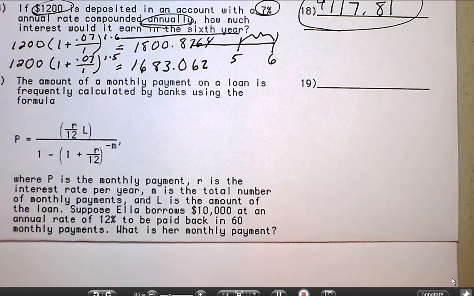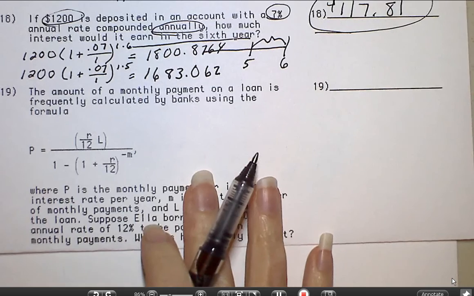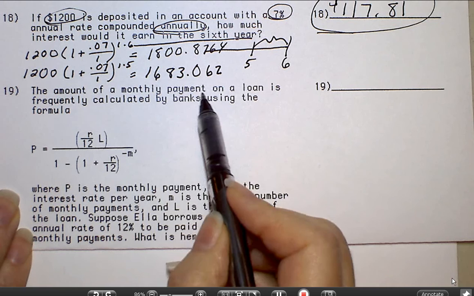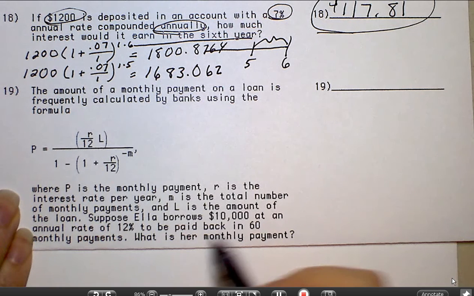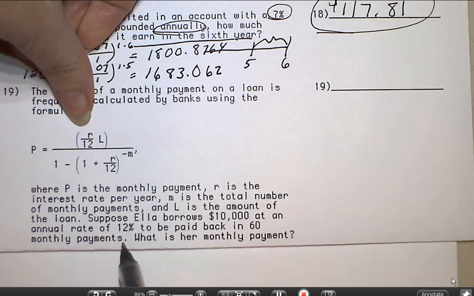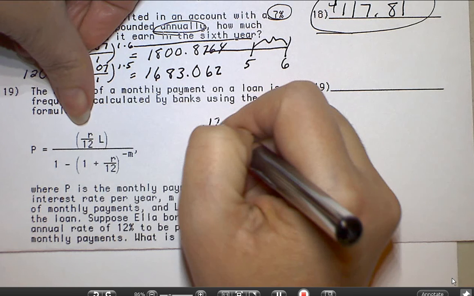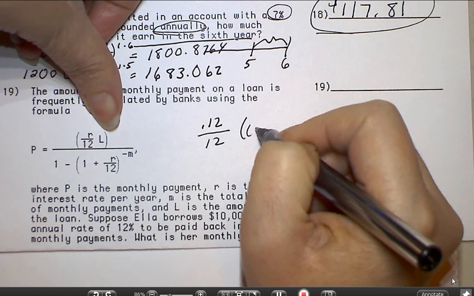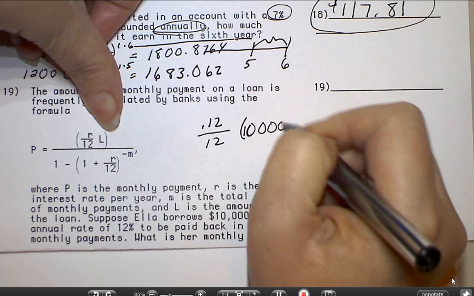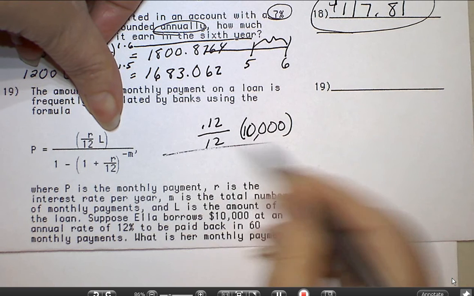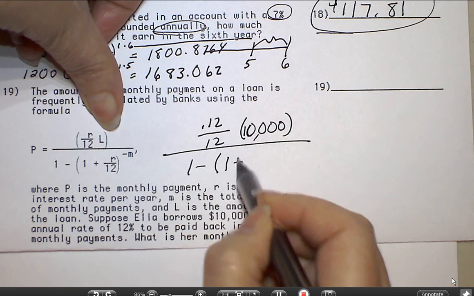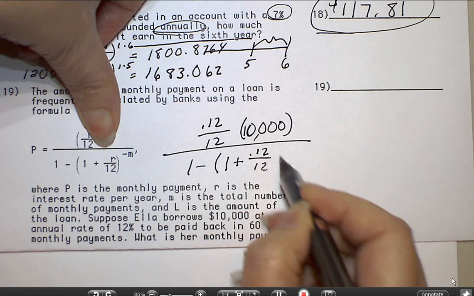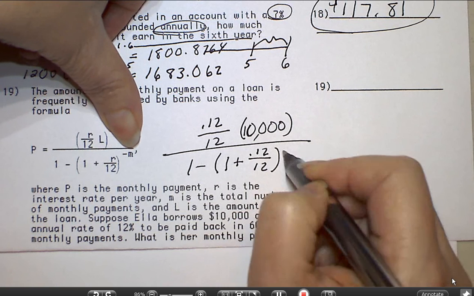Alright, number 19. 19 says that using this formula, you're going to find out the monthly payments of a loan, and it tells you what each letter is. So R is the rate, which is 12%, so we have 0.12. L is the amount, so it's 10,000, over 1 minus parenthesis 1 plus R, which we said was 12%, so it's 0.12 over 12, raised to the negative 60, because M is your months and it's 60 months.